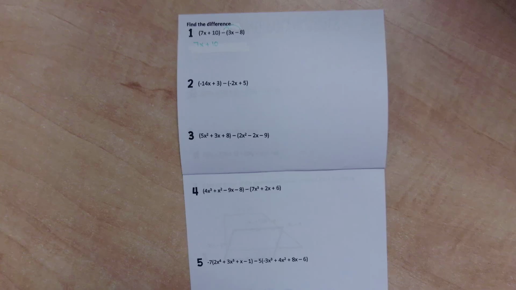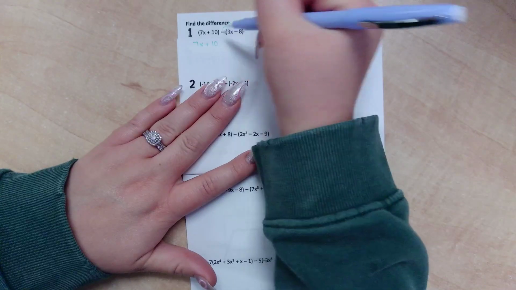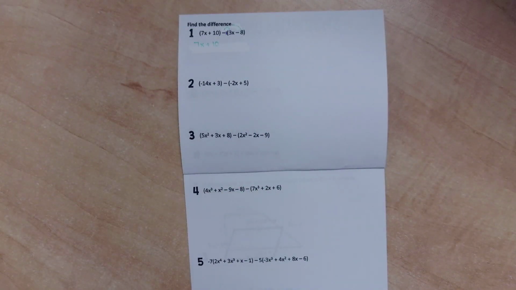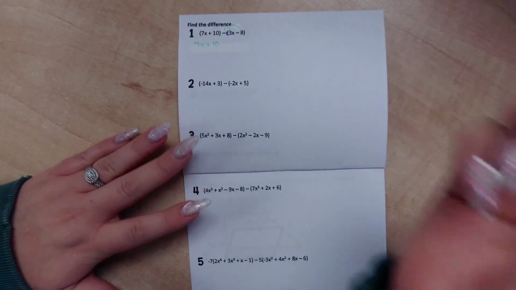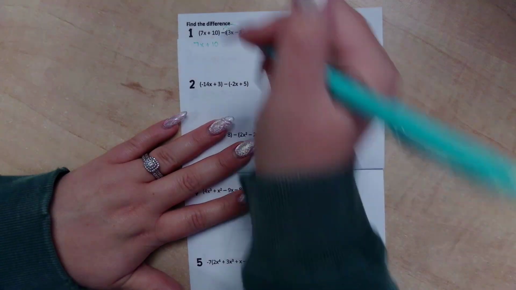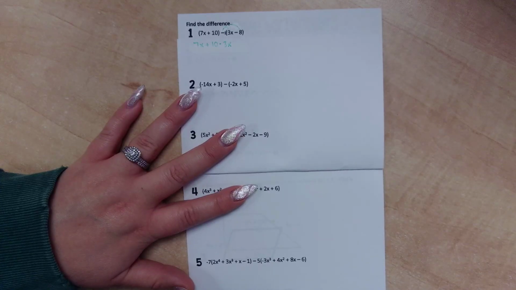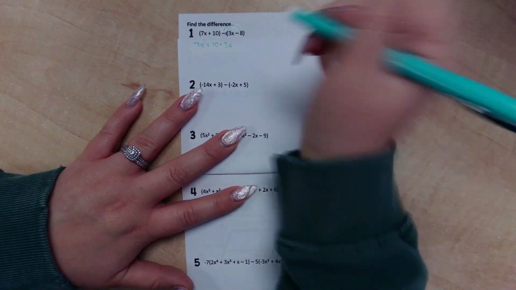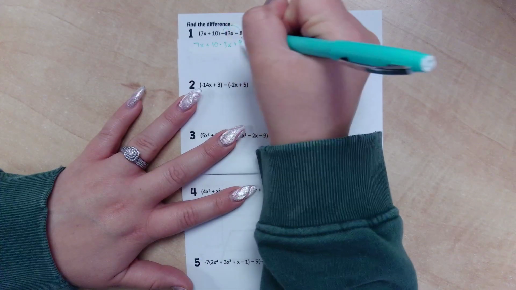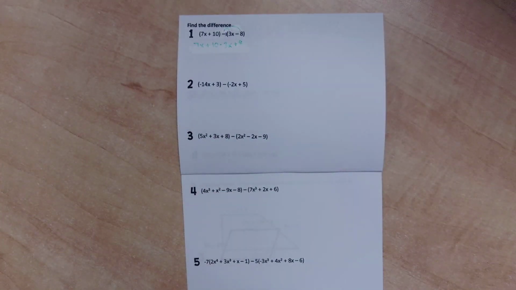With the positive sign, nothing affected it, but when I distribute this negative, remember that there is that invisible 1 right there. So anytime I distribute a negative, watch what happens. Negative 1 times positive 3x changes to a negative 3x, and then negative 1 times negative 8 changes to a positive 8. So anytime that you are subtracting polynomials, that minus sign turns everything in the group that it's affecting to its opposite.